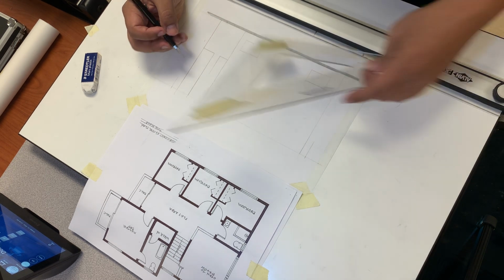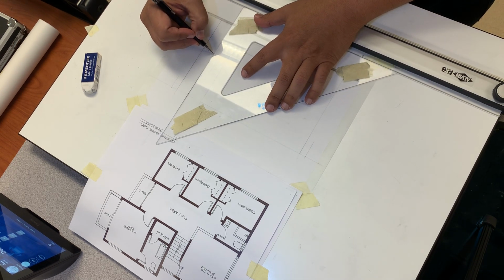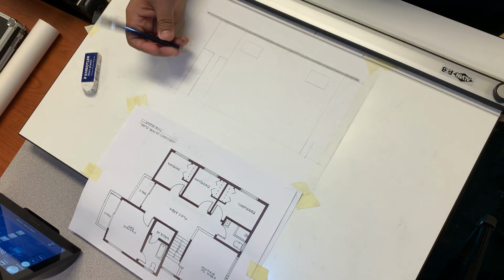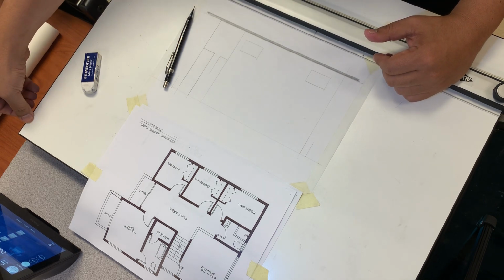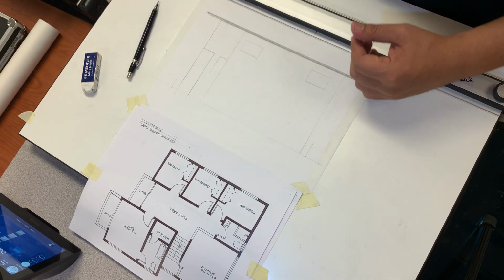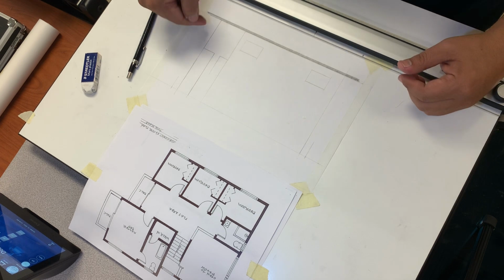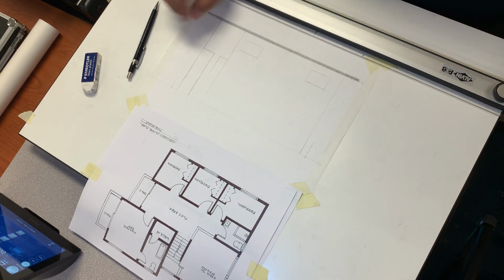Oops, I shouldn't do that. There we go. How high does a balcony go up? Well, you know, it's your balcony, but I'm gonna do mine 3.5 feet. I don't want kids falling over.